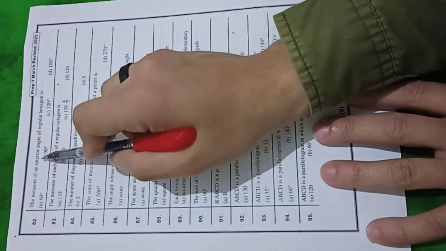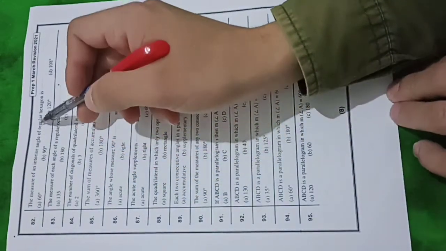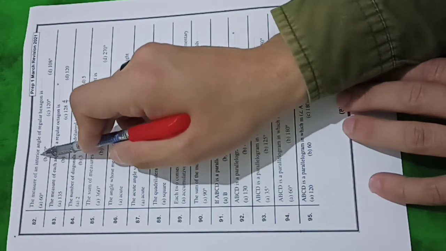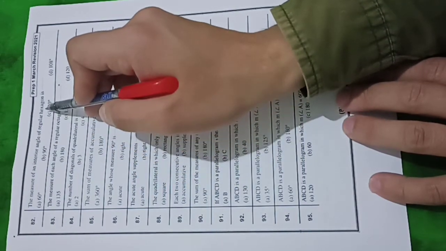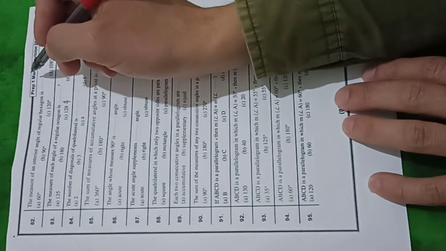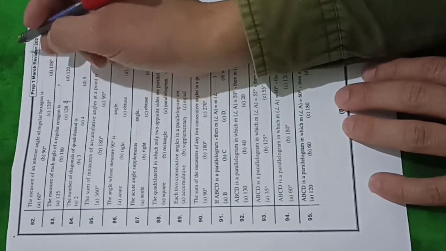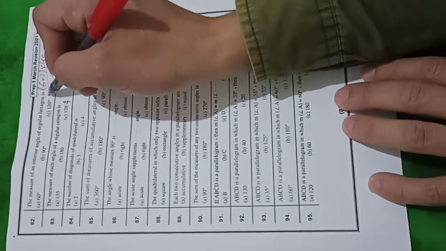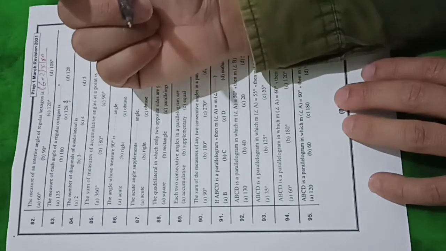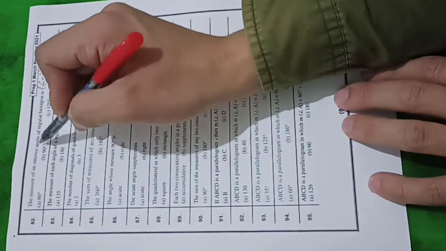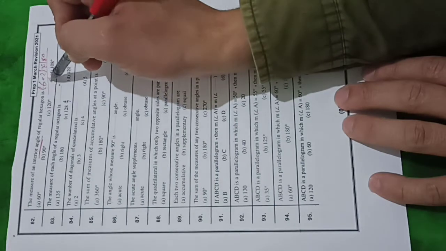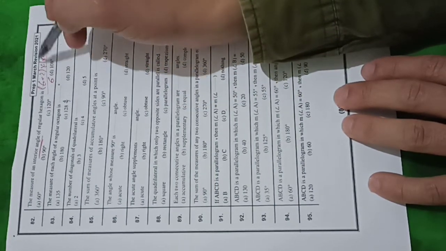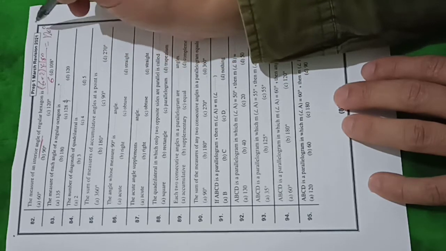The measure of an interior angle of a regular hexagon. A hexagon has 6 sides, so 6 minus 2 times 180. Do we need all angles or one angle? One angle, the measure of one interior angle, so divided by 6, the number of sides. Each one equals 120.